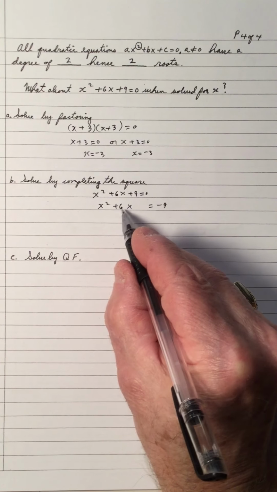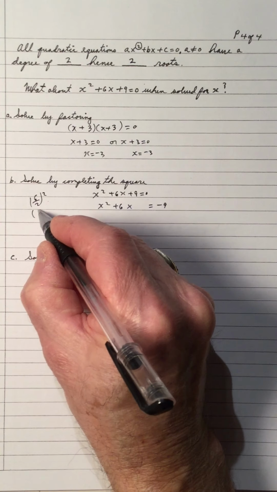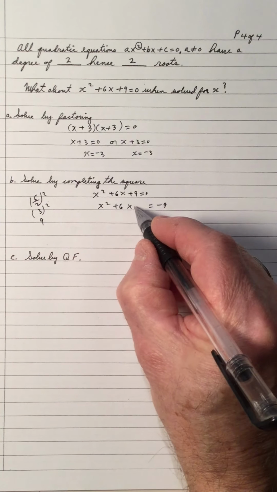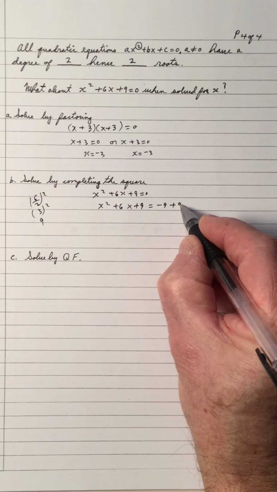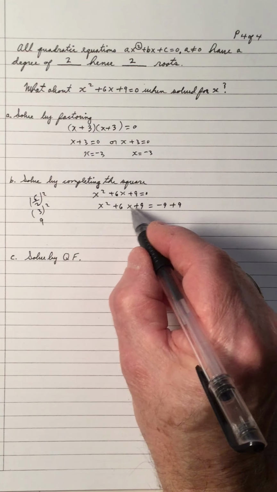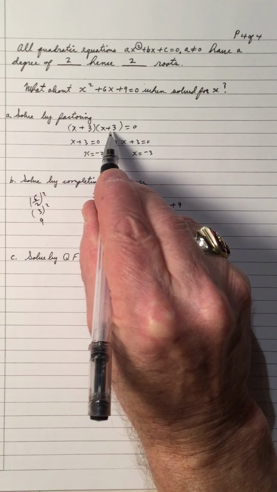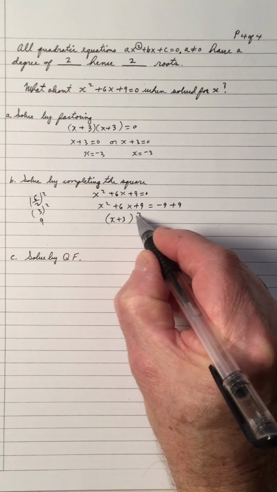So what we're going to do now, to complete the square, we go 6 divided by 2 squared. That's 3 squared, which is 9. So to complete the square, I need to put a 9 there, but I also put a 9 here to balance it. That means the factorization of this is, see, right here you got x plus 3 times x plus 3. That's the same as x plus 3 squared.